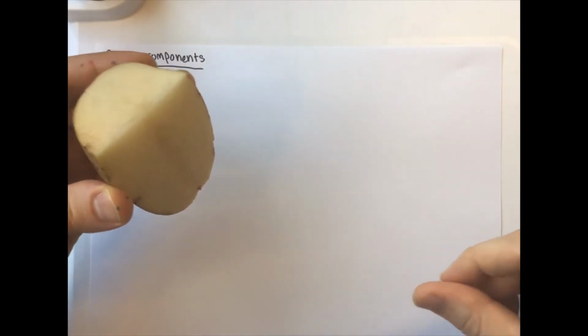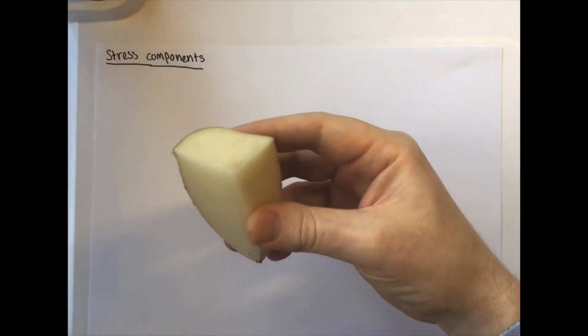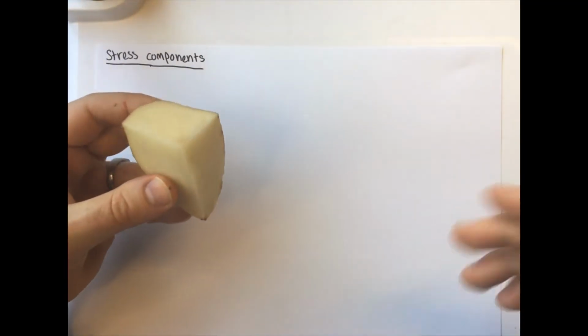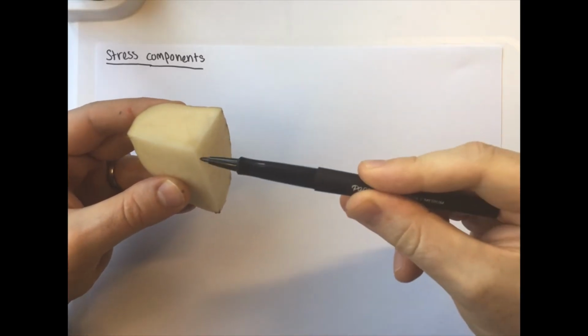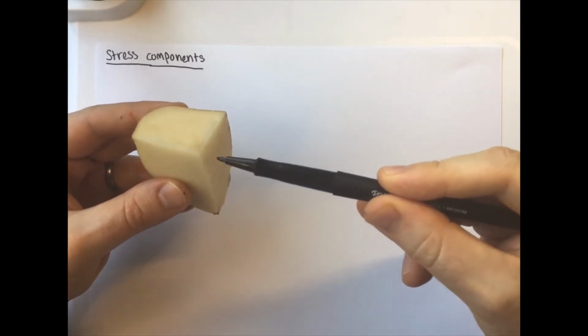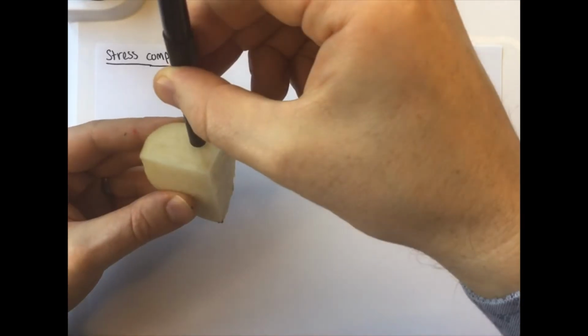So first I'll take off that slice there, and now we're left with a quarter of a potato. And the last thing I'll do is take off one more slice here, and now we're left with 1/8 of a potato. And so what we're going to end up doing is we're going to end up looking right here at this corner, and we're going to think about what the stress is on each of these 3 faces.